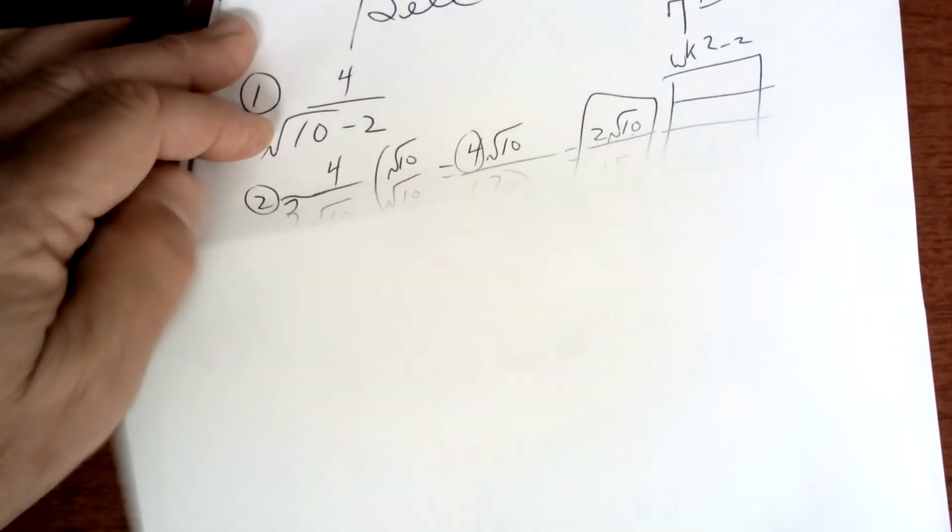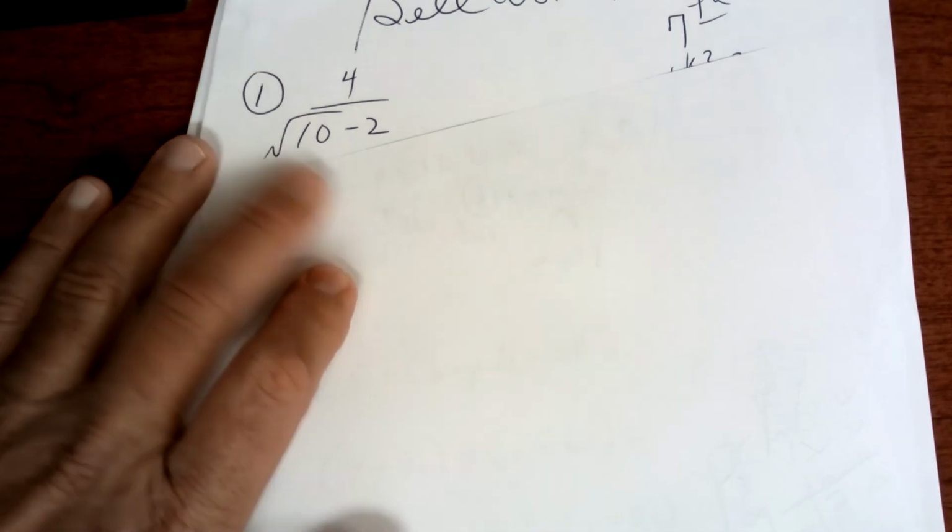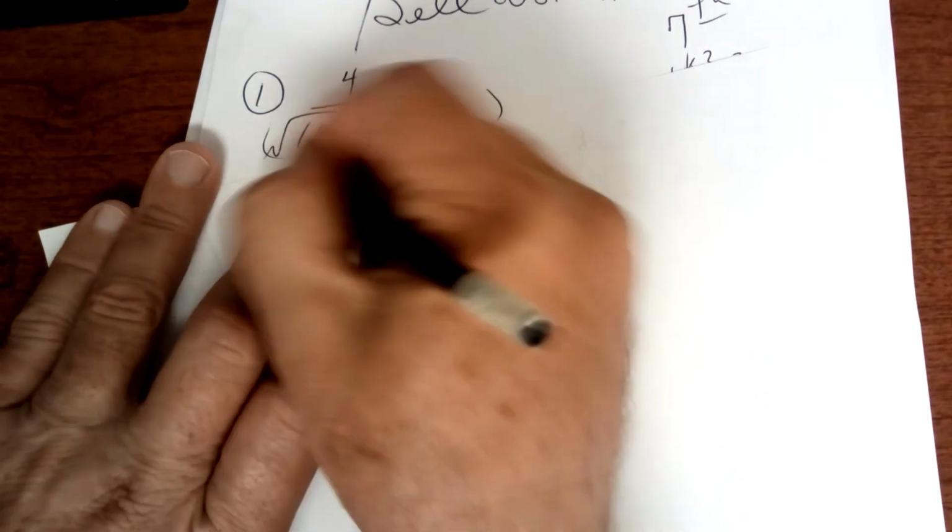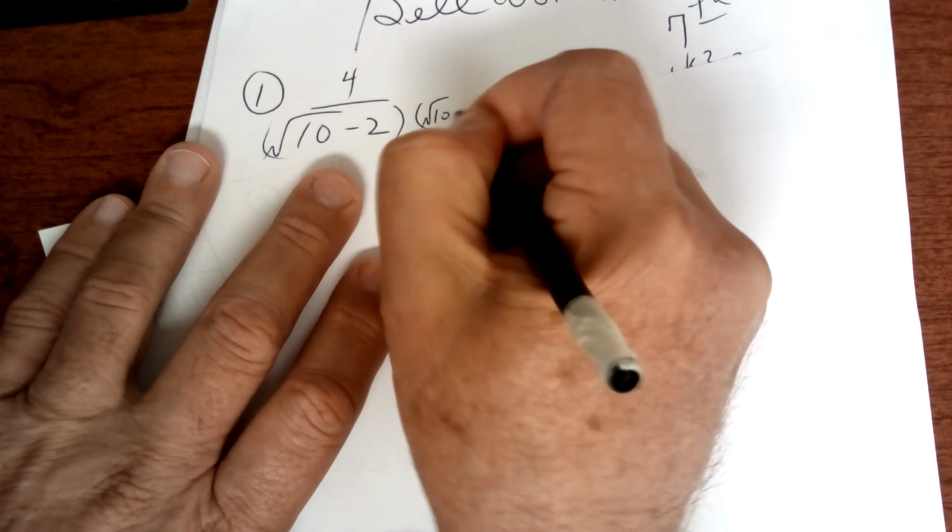Let's talk about the harder one. This one you got to multiply by something called the conjugate. So you're going to multiply by the square root of 10 plus 2.